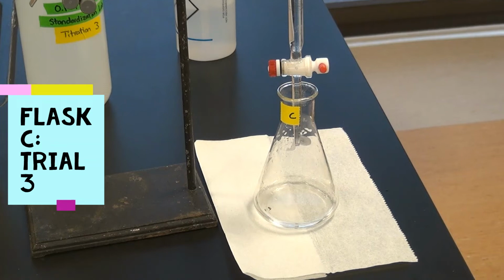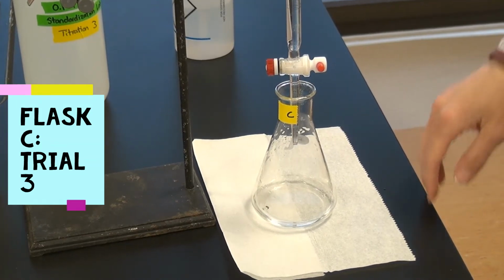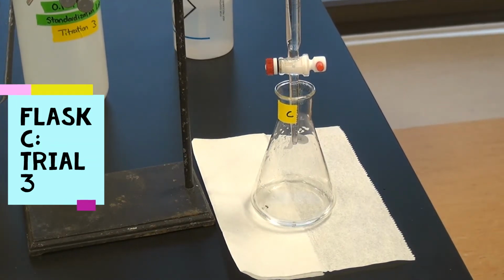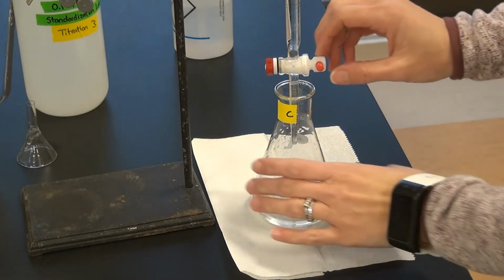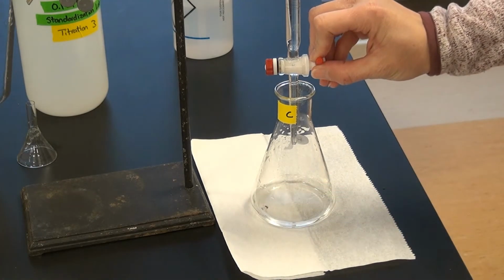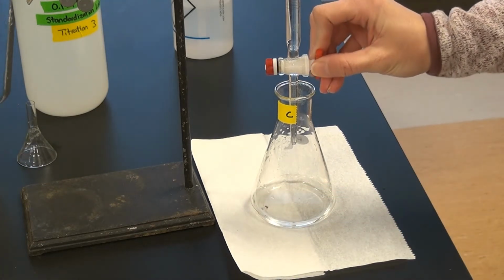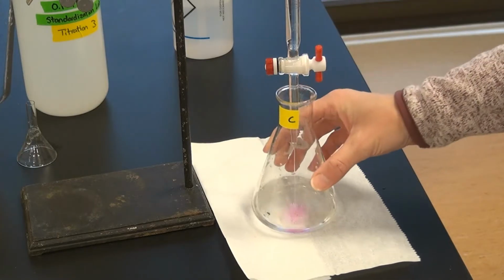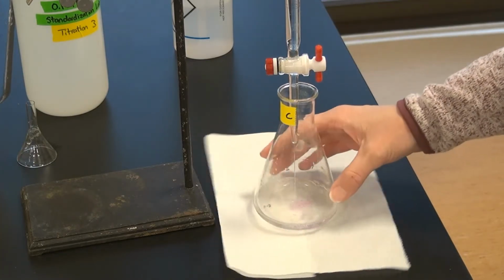Okay, so our last flask here, I've gone ahead and filled up the burette again, all the way back up to 0.00 on the burette of sodium hydroxide. And I've calculated out my volume I need to get to the color change.